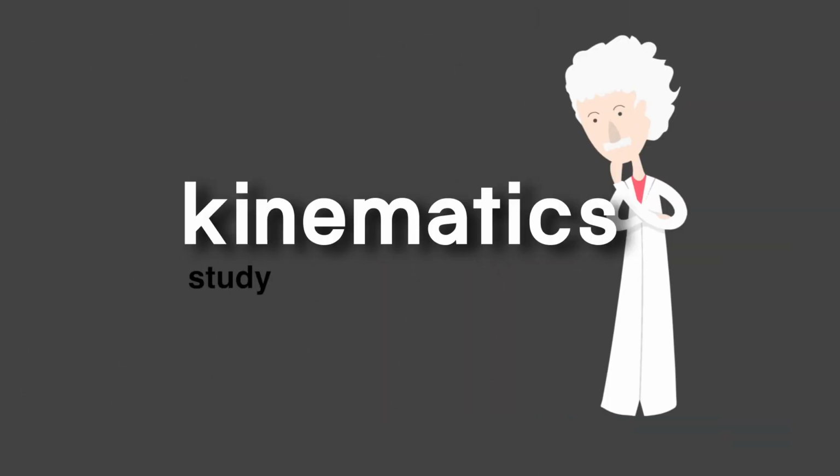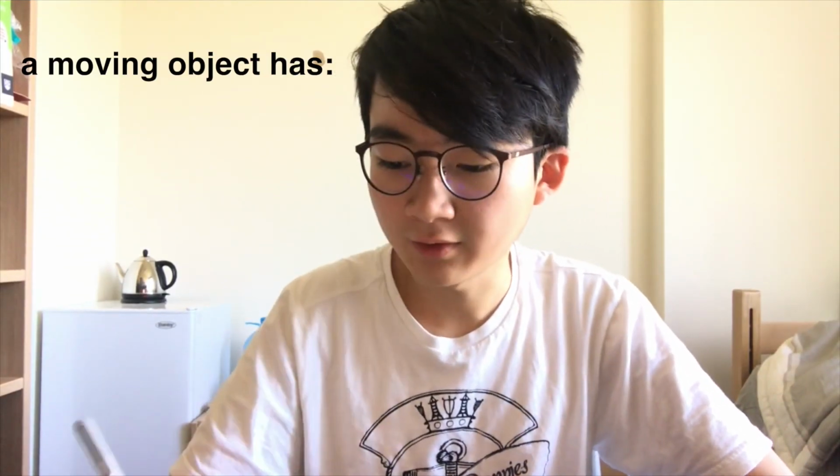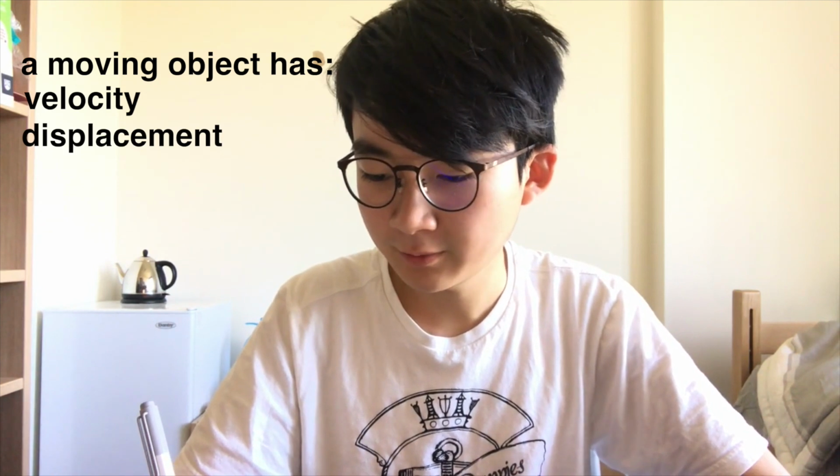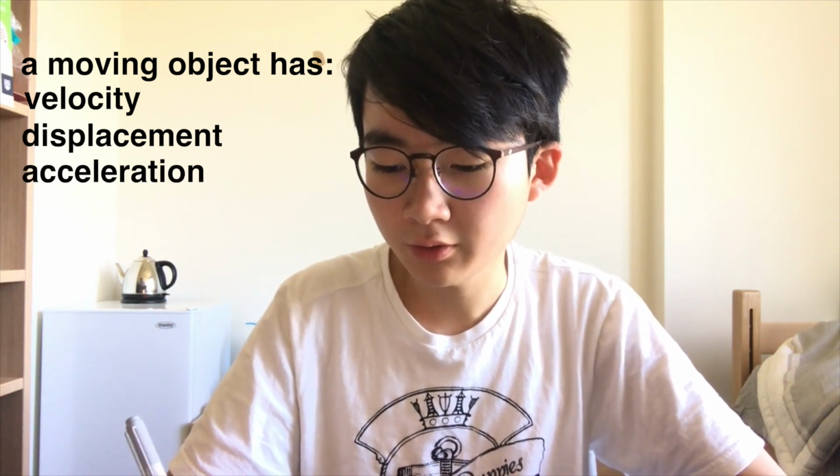Hello everyone, so today we're going to talk about kinematics. So what is kinematics? Kinematics is the study of a moving object. A moving object is anything that has velocity, displacement, and acceleration. So what are those terms? Those terms come in the category of linear motion. That's the first thing we're going to talk about here.